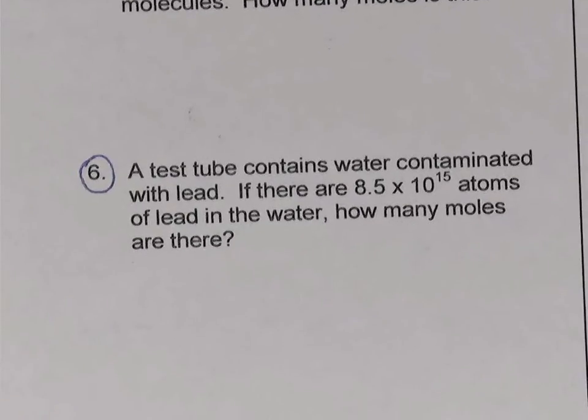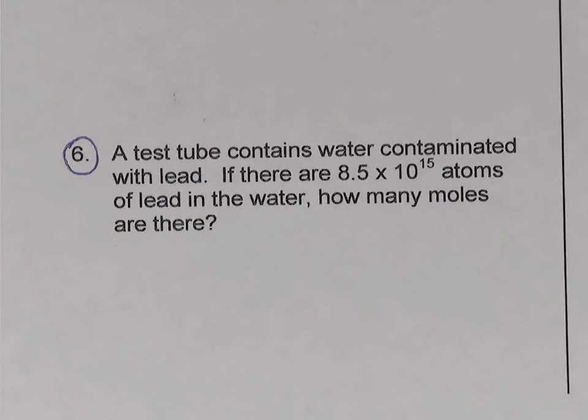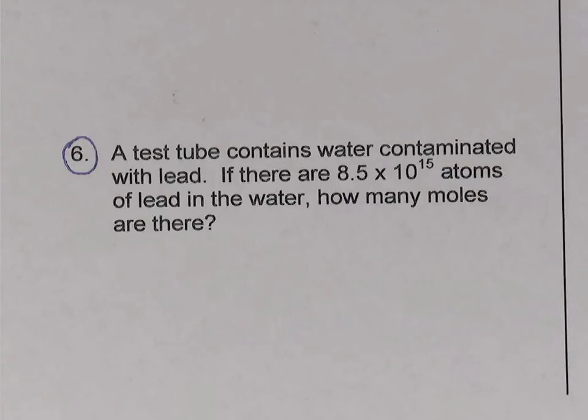You have a test tube that contains water contaminated with lead, and we're told there's 8.5 times 10 to the 15 atoms, a huge number of atoms of lead in the water sample. Well, how many moles of lead would that be?